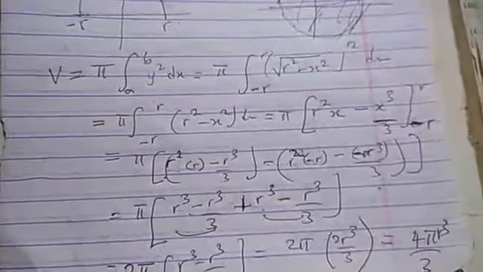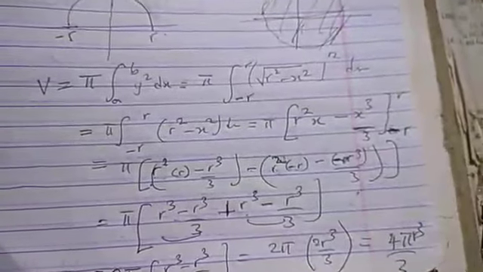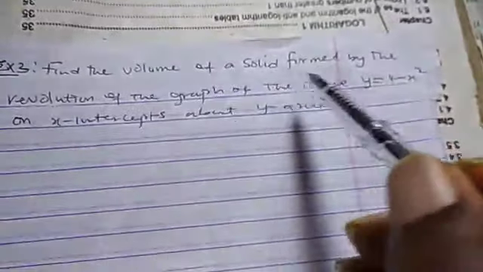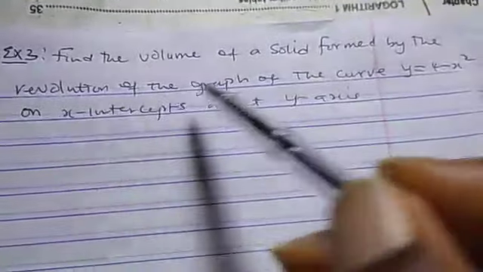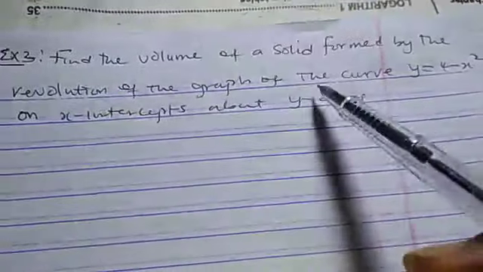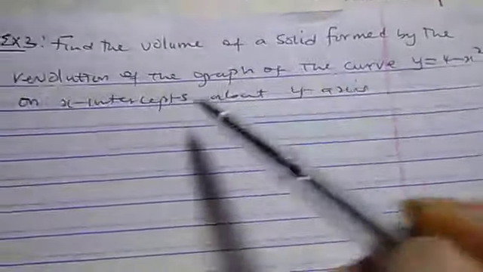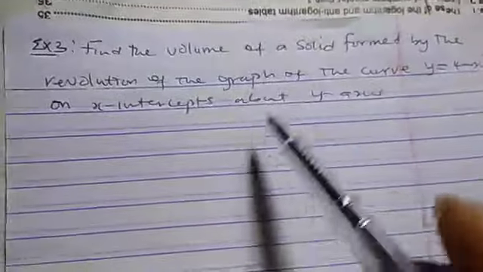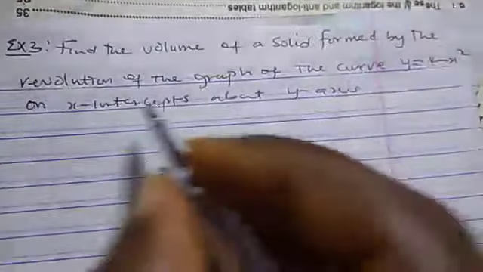You can see it once again. You can use it to find the volume of a cylinder too. Question: find the volume of a solid formed by the revolution of the graph of the curve y equals 4 minus x squared about the y-axis.